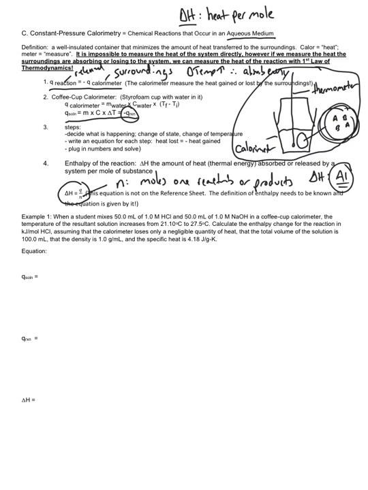A common mistake is students want to divide the heat by the total summation of all the moles in the reaction. That is incorrect. We only want to divide by a specific reactant or product that is identified. And if they don't identify it, then just pick one and say this is the enthalpy of the reaction per mole of this. All right, so let's go ahead and do a mathematical problem.